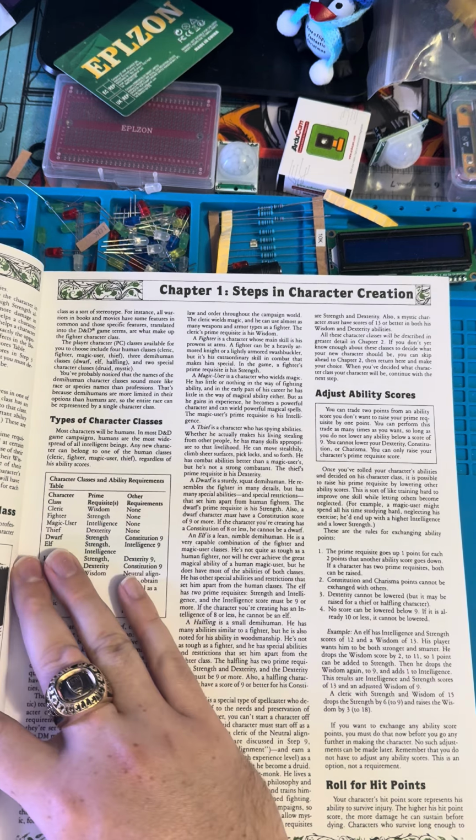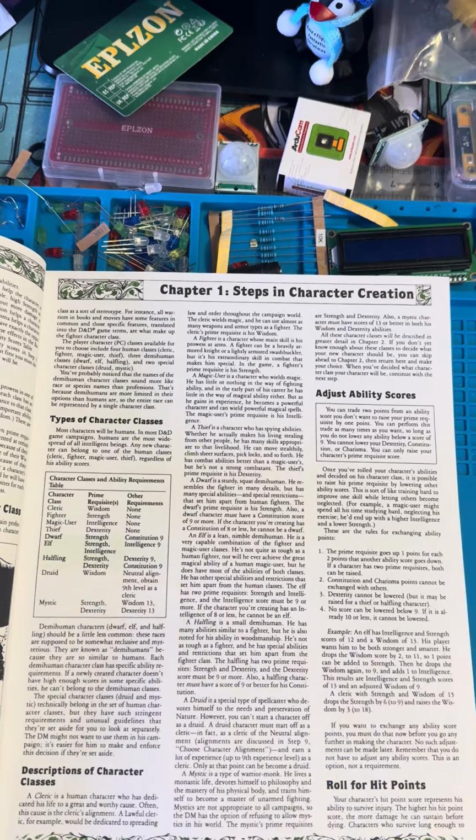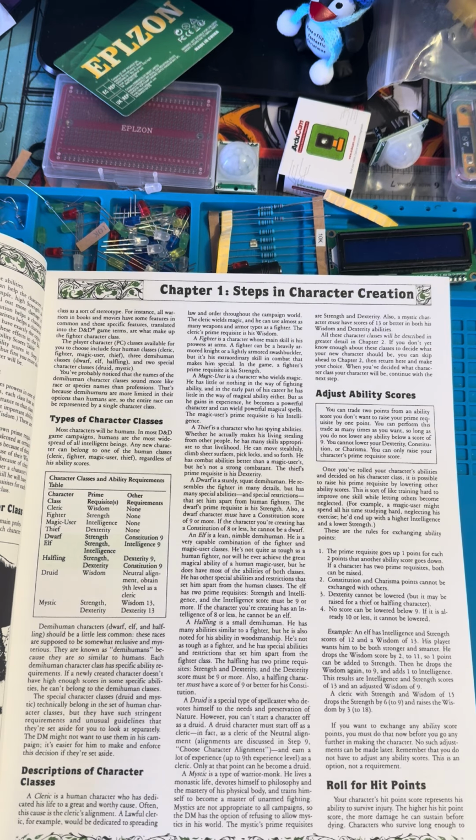The player character, or PC, classes available for you to choose include 4 human classes: cleric, fighter, magic user, thief; 3 demi-human classes: dwarf, elf, halfling; and 2 special character classes: druid and mystic. You probably noticed that the names of the demi-human character classes sound more like a race or species name than professions. That's because demi-humans are more limited in their options than humans are, so the entire race can be represented by a single character class.